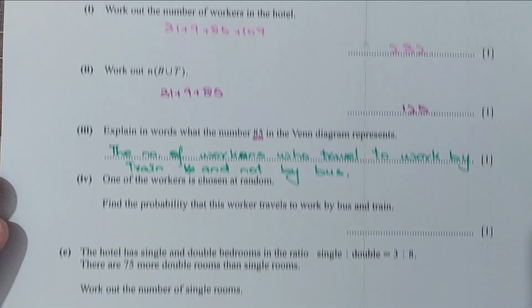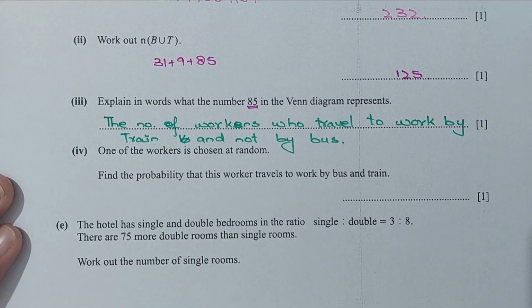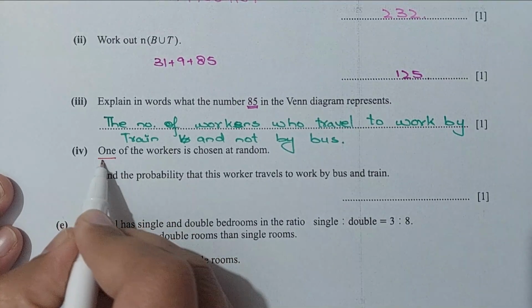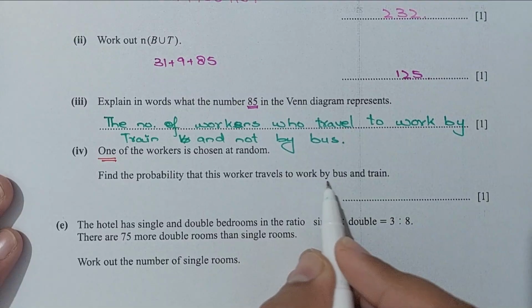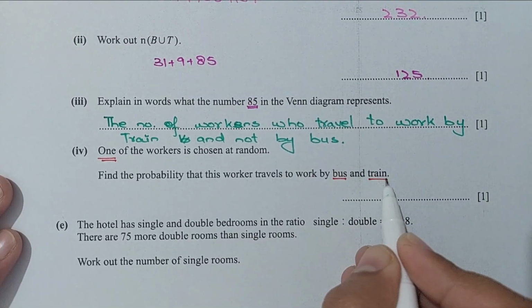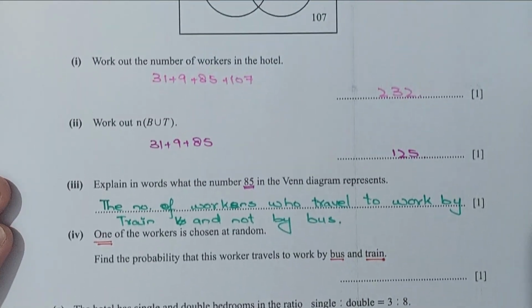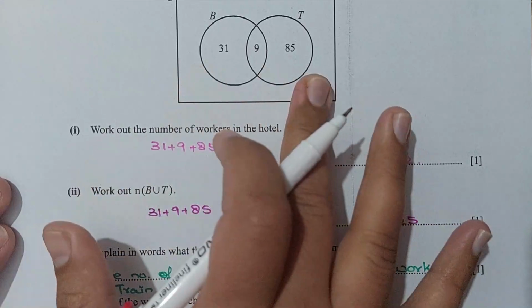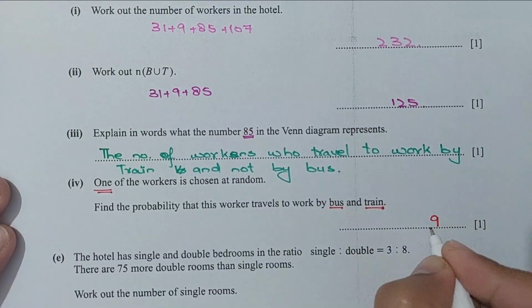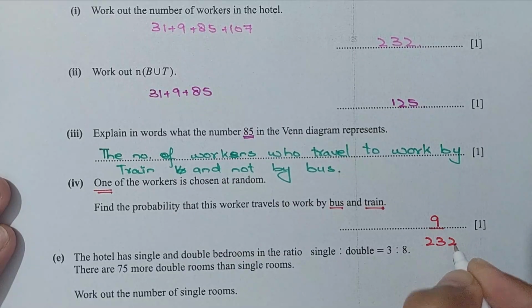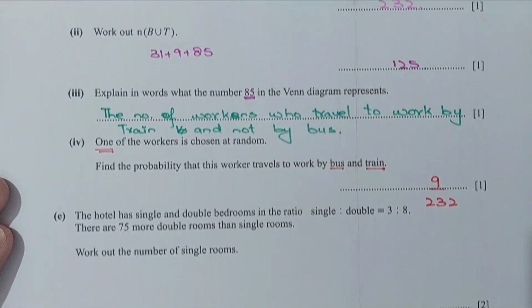All right. Now for part 4, one of the workers is chosen at random. Find the probability that this worker traveled to work by bus and train. So the number of workers who travel by bus and train is the intersection. So 9 workers travel by bus and train out of 232 workers, the total.